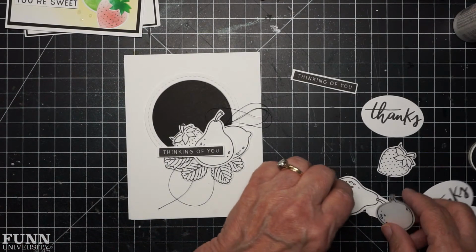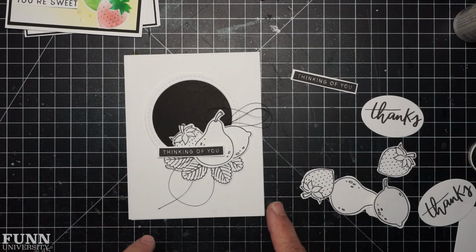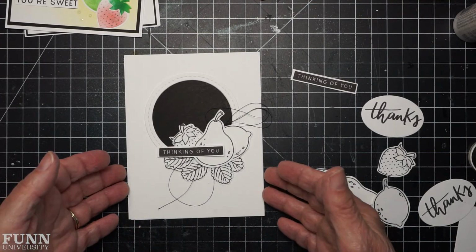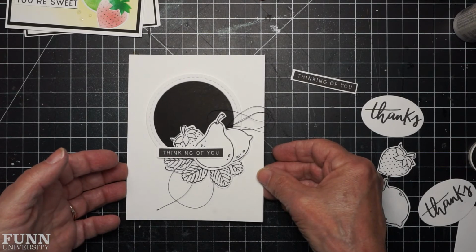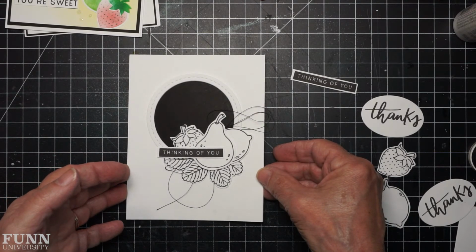That's fun. All right. So I'm going to go ahead and, I think that's a winner. I like it. I'm going to move that off to the side. You know why? Because I have this card opening on the wrong side.